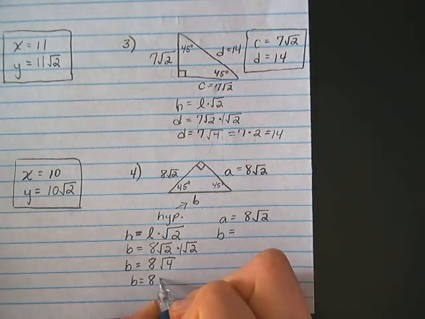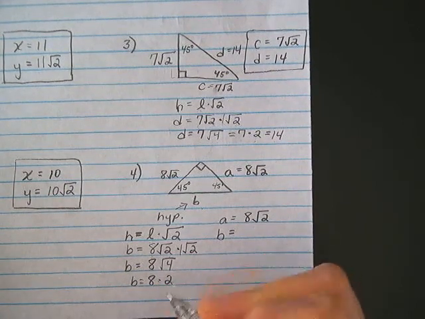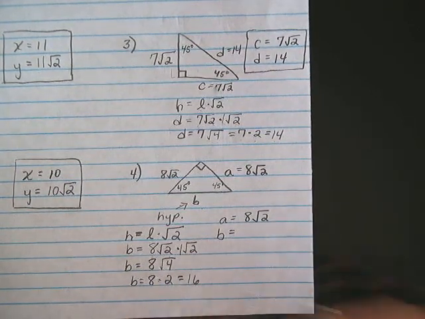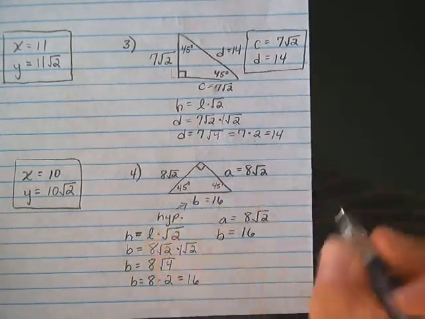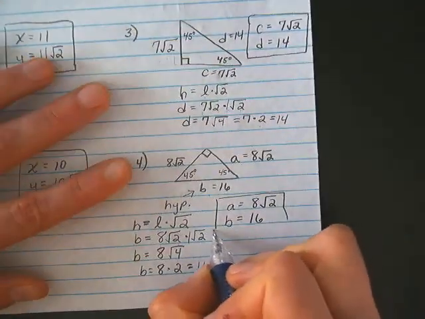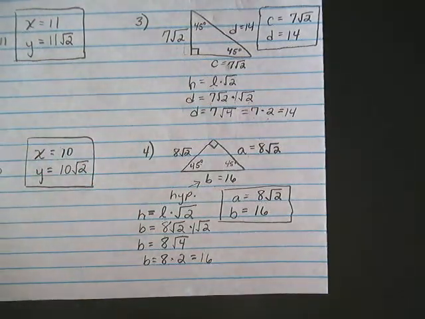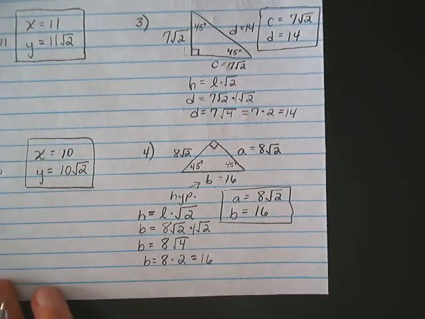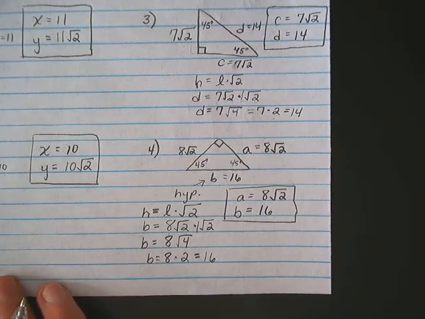The square root of 4 is 2, so it'd be 8 times 2, and that gives me 16. So the length of the hypotenuse in this one would be 16 units. Oh, my paper is moving on. So there we go.